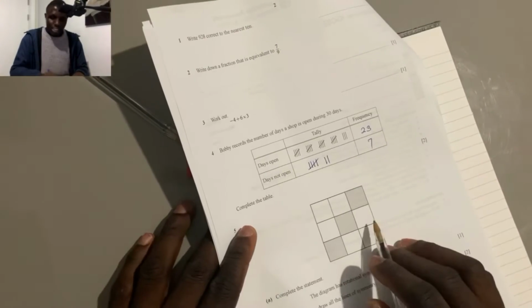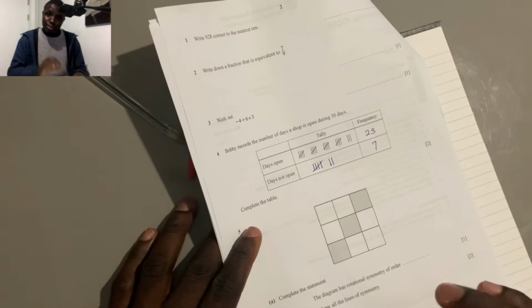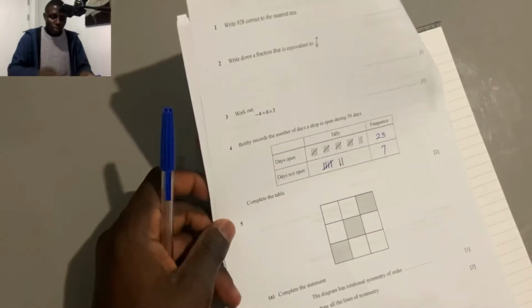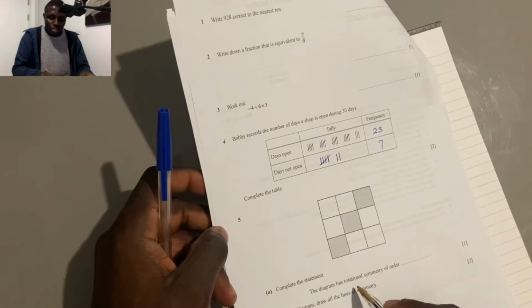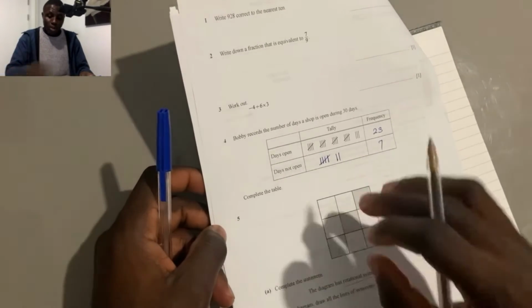So now looking at this one, these are other simple questions that you need to consider. But if you are not familiar with it before, it looks like a complicated question. Now look at this question here. We are told to what? Complete the statement. The diagram has the rotational symmetry order of dash. What is the rotational symmetry order of this diagram?